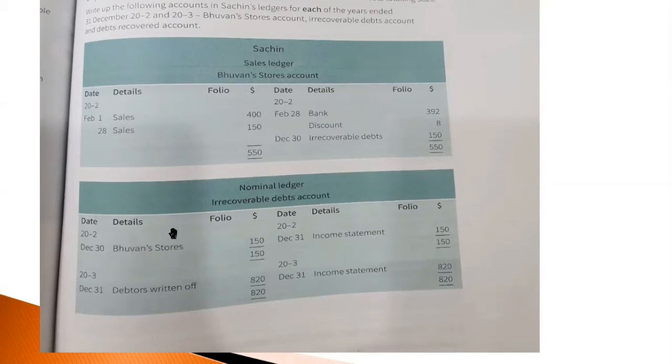Okay, the details is the debtor's information, names, Bhuvan stores. So at the end of the financial year, Sachin will credit this $150 from irrecoverable debt account to income statement as an expense.